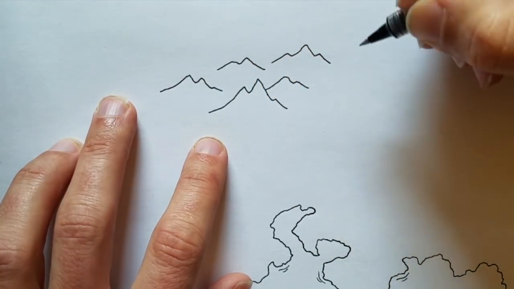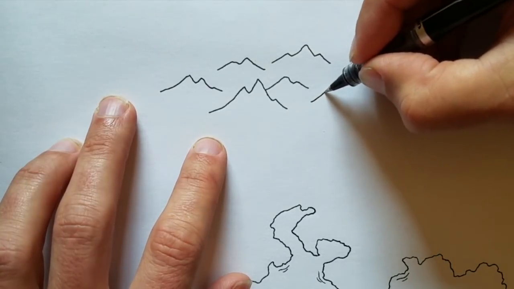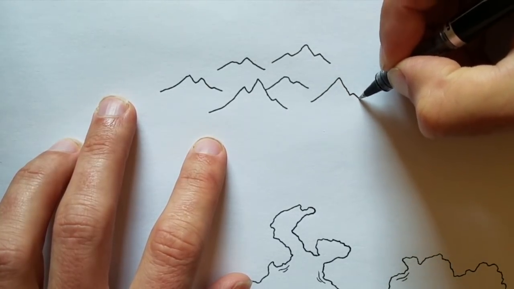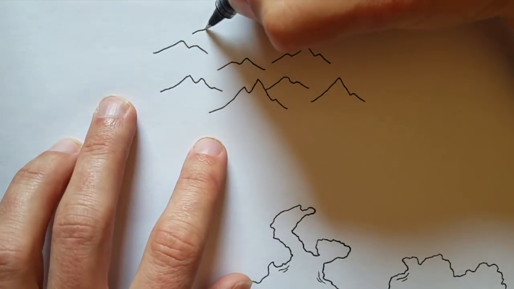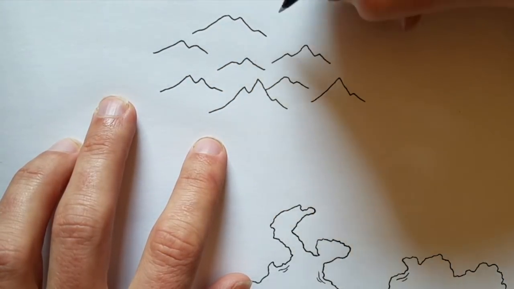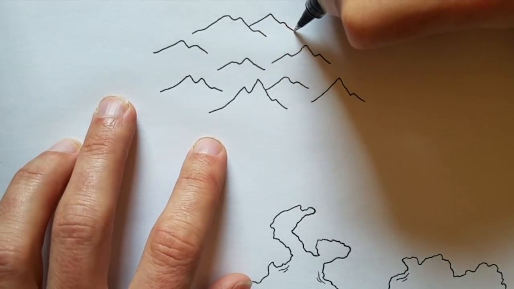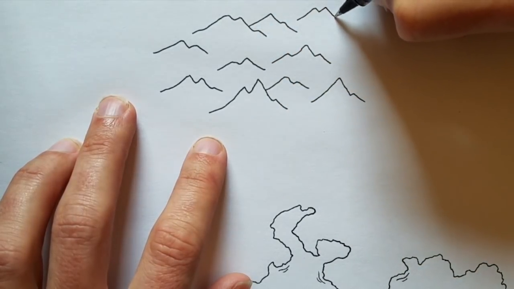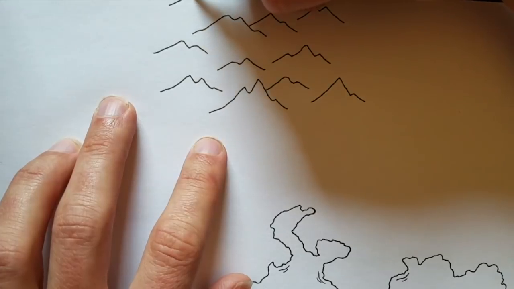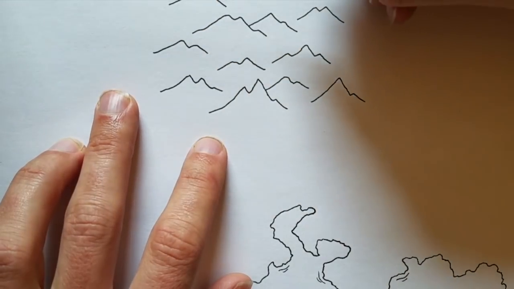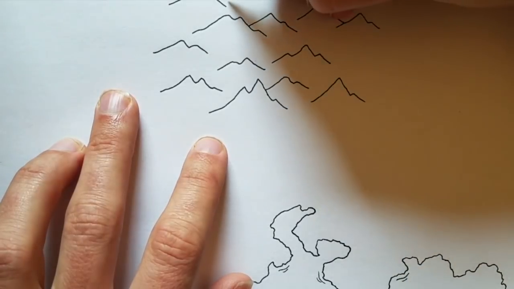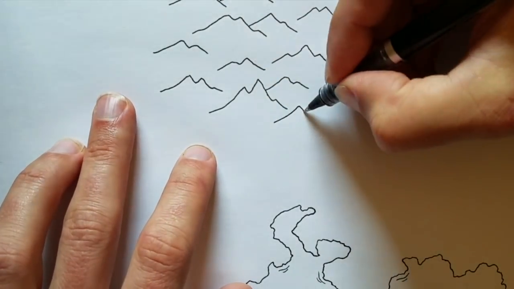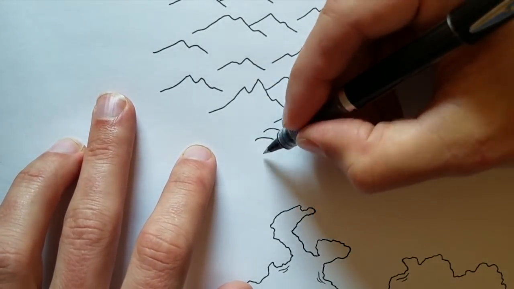Okay, so first we put in the initial layer, which is just the basic line work. You can decide how closely or far apart you want your mountains spaced. The density is really up to you, what you prefer, how much work do you want to put into this, or even what do you think this region should be like. Maybe the region has very dense mountains. So I'm putting these in.